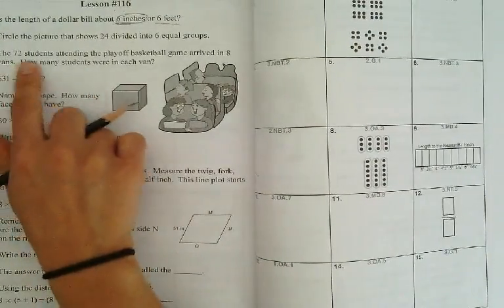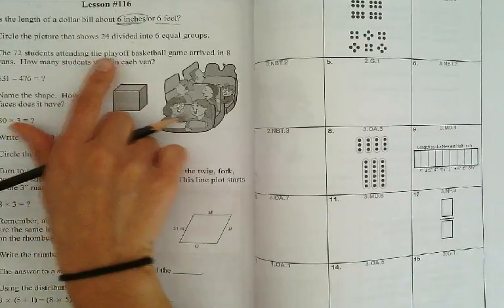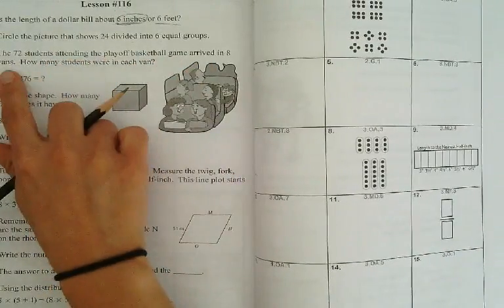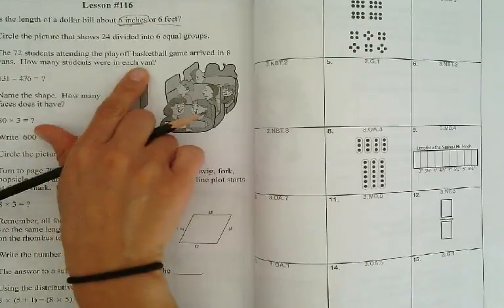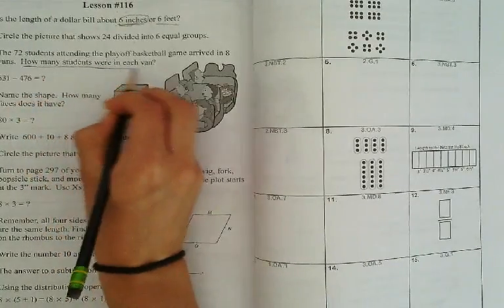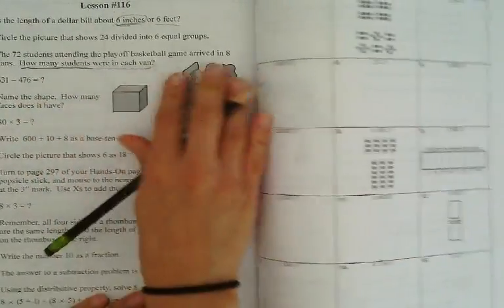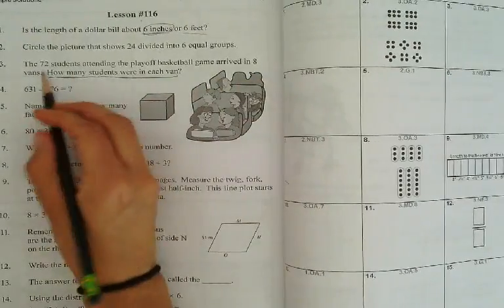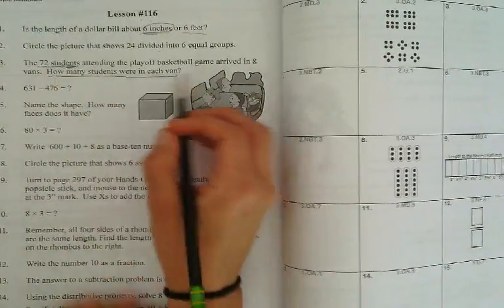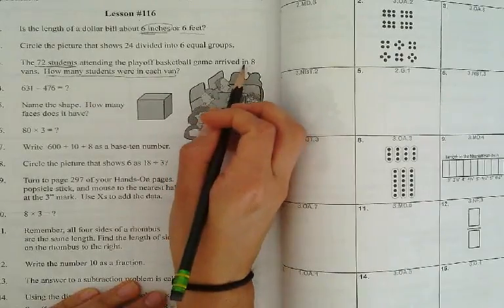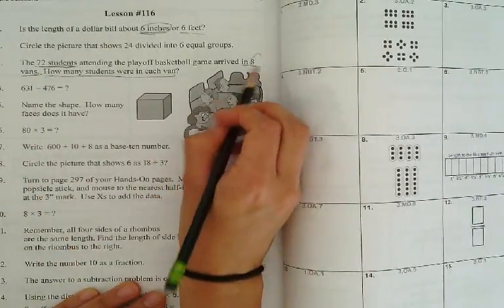Number 3, the 72 students attending the playoff basketball game arrived in 8 vans. How many students were in each van? So that's what they're asking us to find. How many students were in each van? Do we have a total? We do. 72 students. And then it says they arrived in 8 vans. So we have our groups.